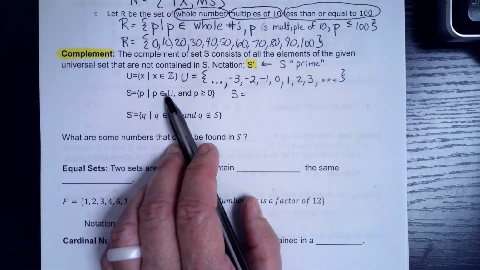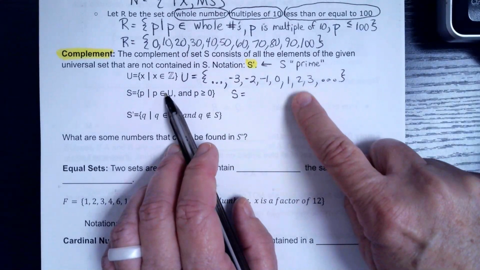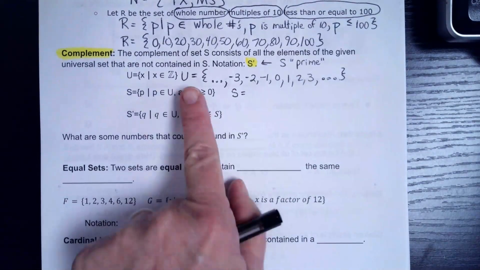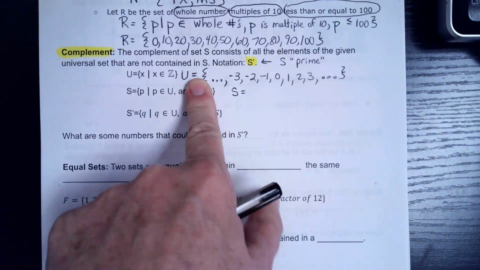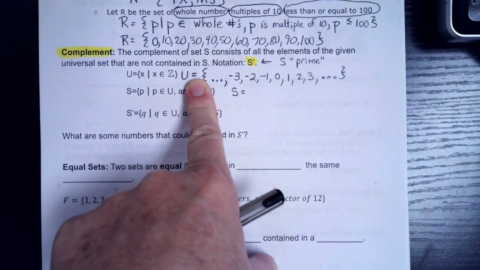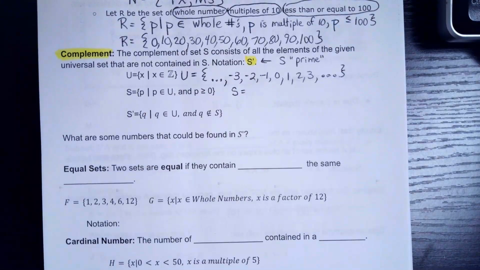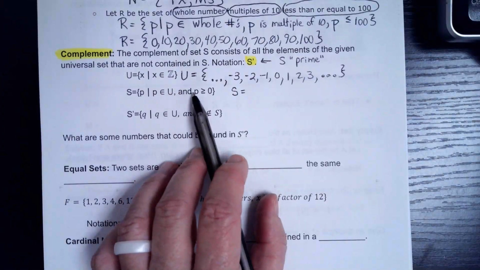So, real quick, tell me something that will not be on my S list. What's something that I cannot use for S? So any decimal would be out of the question, wouldn't it? Now, continuing, we narrow it down further so that P is greater than or equal to 0.